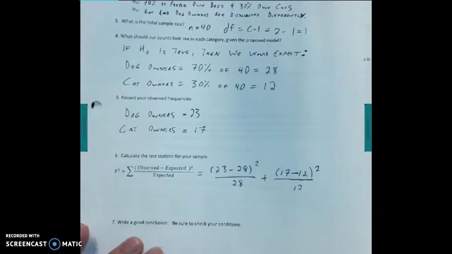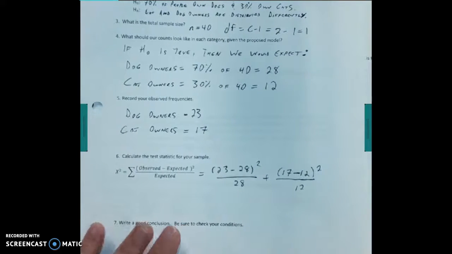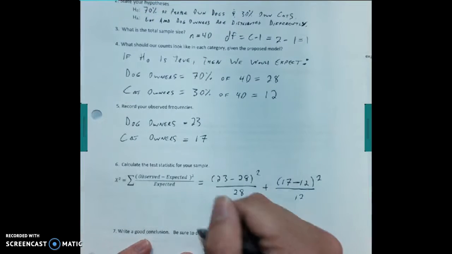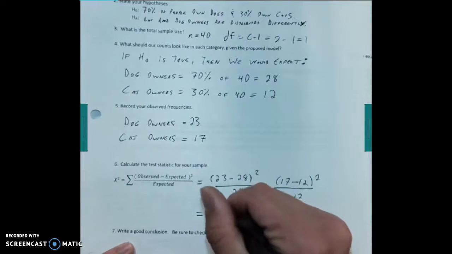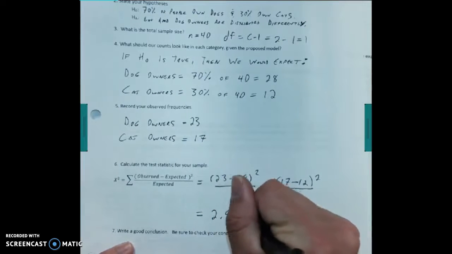Now obviously the expected and observed values are different, but that doesn't necessarily mean that the distribution isn't what we'd expect it to be. The proposed model might be still correct. It depends on this chi-square statistic. So if I do 23 minus 28, and I square it, and then I divide it by 28, plus 17 minus 12 squared divided by 12, I end up with a chi-square statistic of 2.98.